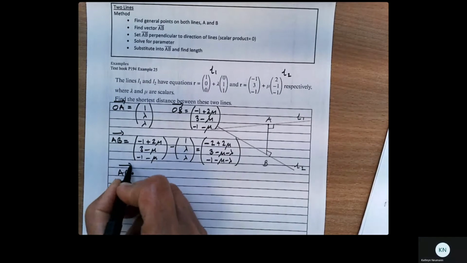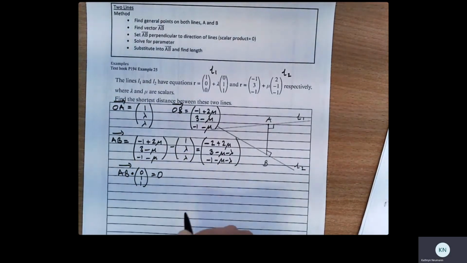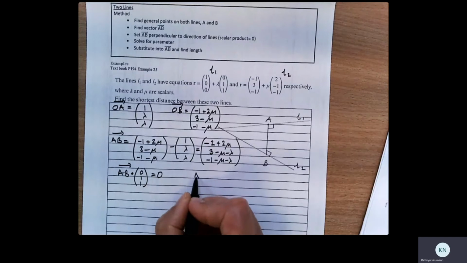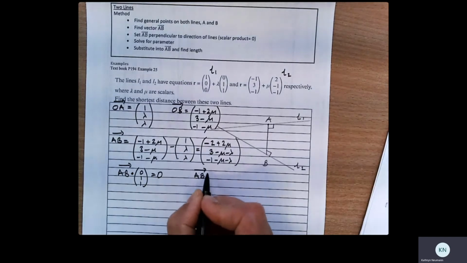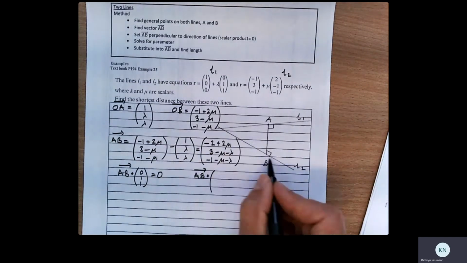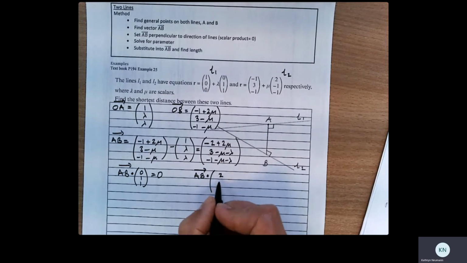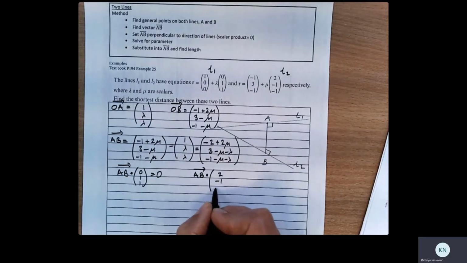Now I know that AB dot 0, 1, 1 equals 0 because this vector is perpendicular to the direction vector of L1. I also know that AB is perpendicular to line 2, which is 2, -1, -1.